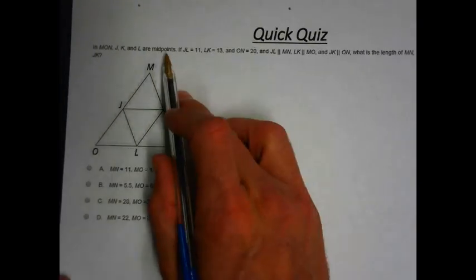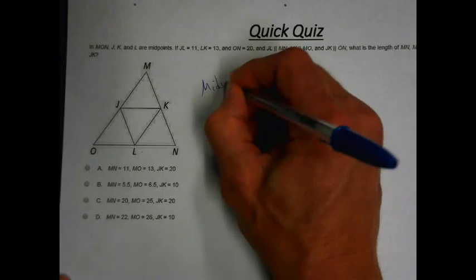Quiz. Here, one more quiz question. We'll call it a day. So here's this neat question, right? We got this big triangle with midpoints, right? It's giving us midpoints. So we know these are all midpoints. J, K, and L are all midpoints. So we know we have midsegments. Yay. Now we just have some measurements.